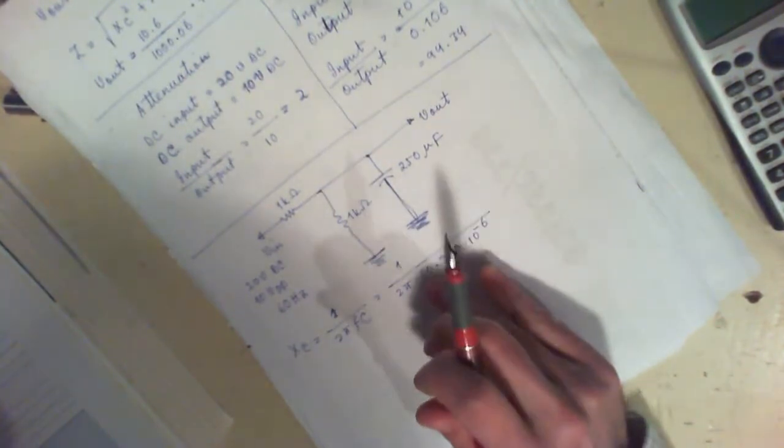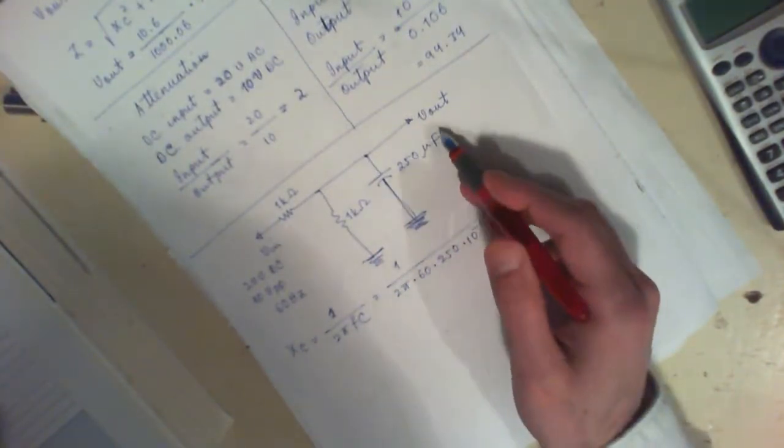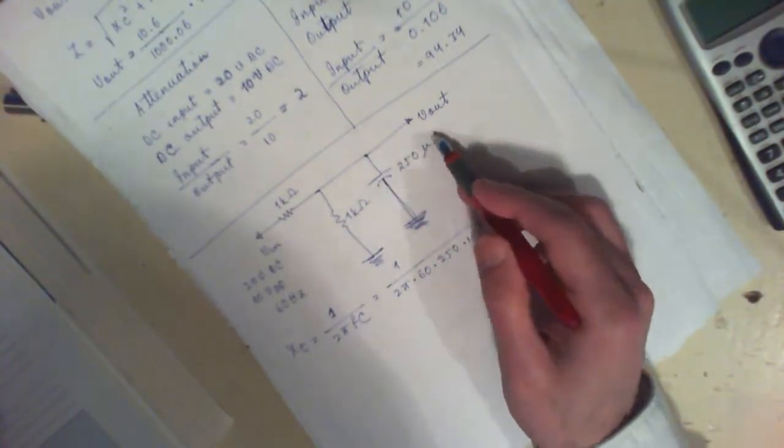And you see that I have changed the frequency, which was 600 hertz. I have reduced that to 1/10 of the original value, and now it's become 60 hertz. The capacitance here was 25 microfarads. I have increased that to 10 times the original value.